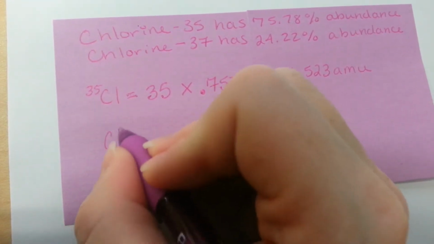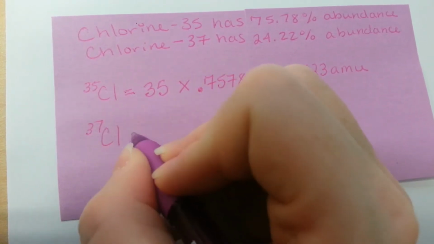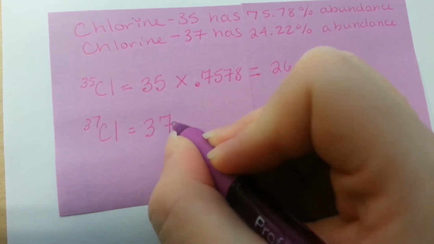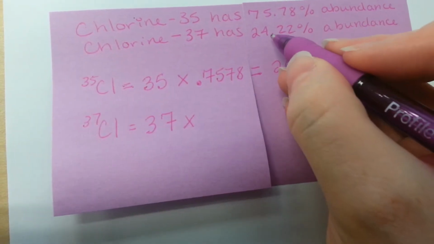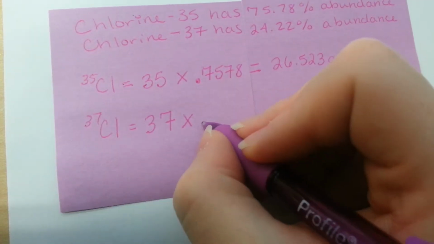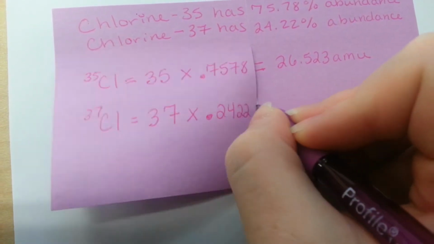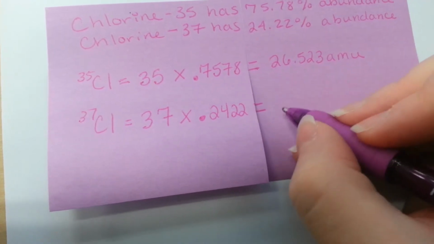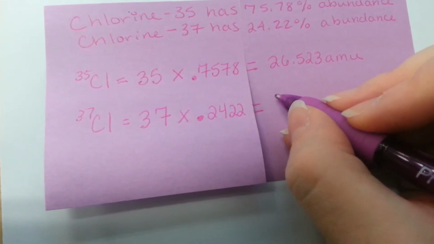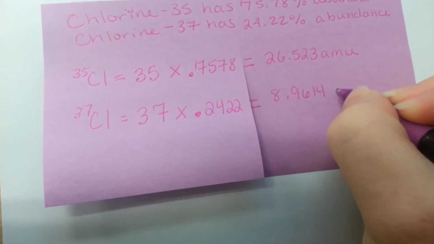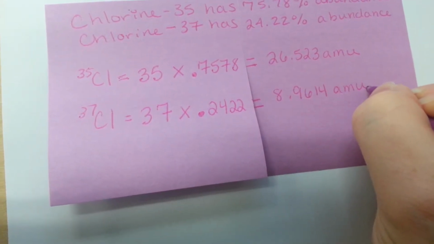And then we have chlorine-37. The mass number is 37, so we'll use that as our mass. We again divide the percent by 100 to move the decimal to 0.2422. And when we multiply those two in the calculator, we get 8.9614 AMU.